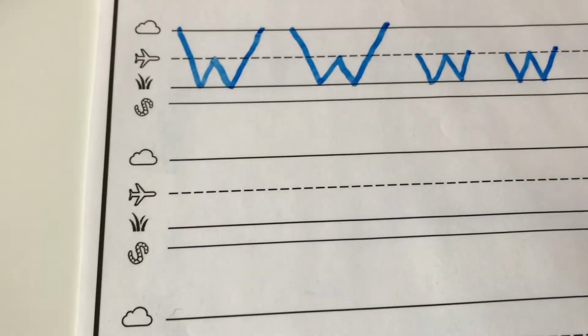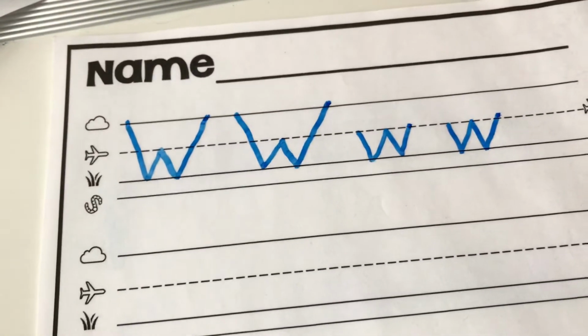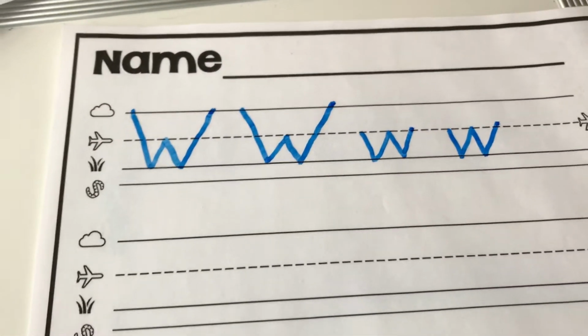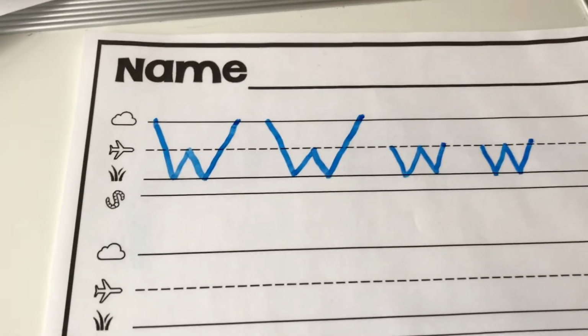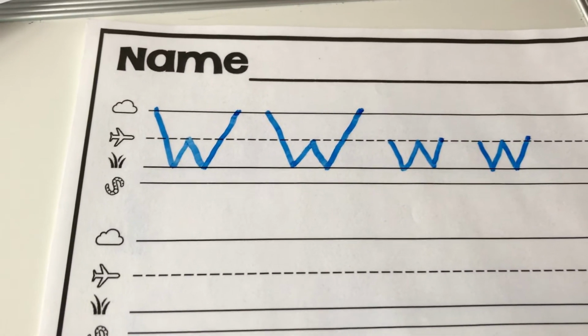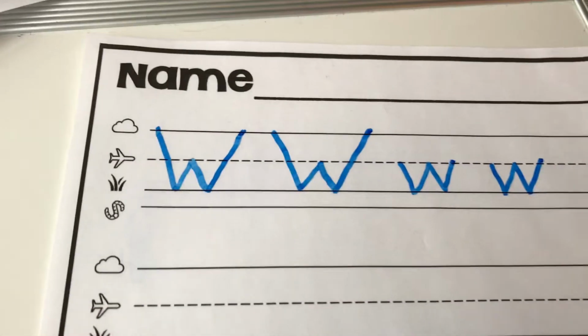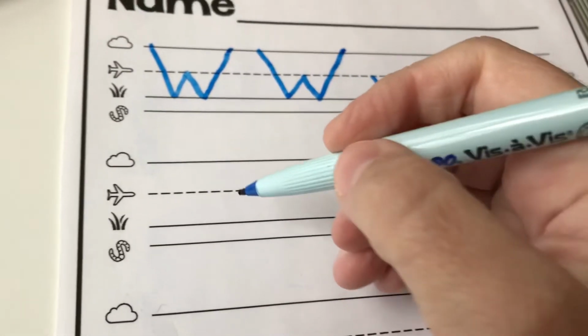Very good. Now, W, what comes after W? So W says what? And you know what? Guess what? W starts with W. Wind. It was windy yesterday, I'll tell you. It's been windy all spring.